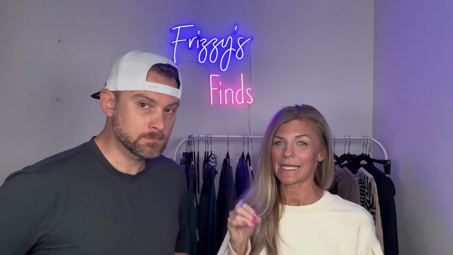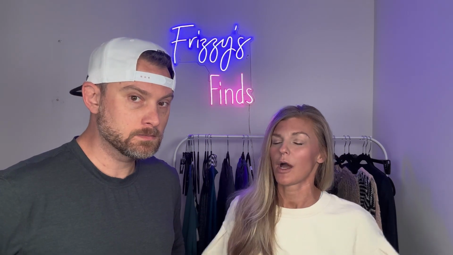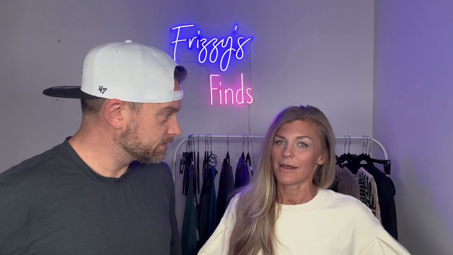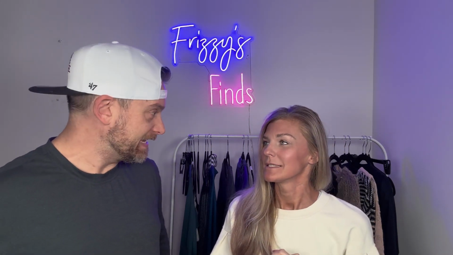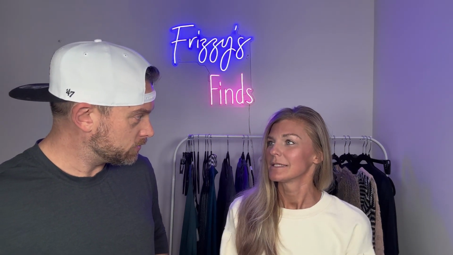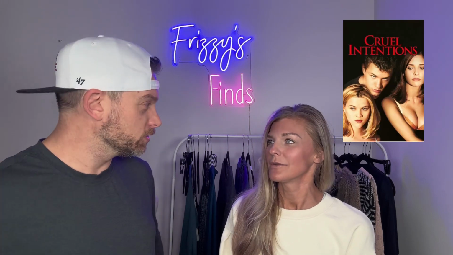So not plaid. Like bows and ribbons and lace and ruffles, like the cropped tops. And then like the ankle socks with the ruffle around the top. So like the Mary Janes. This is very late 90s, early 2000s. Like I get Cruel Intentions, Wild Things, pinks. Those kinds of things.